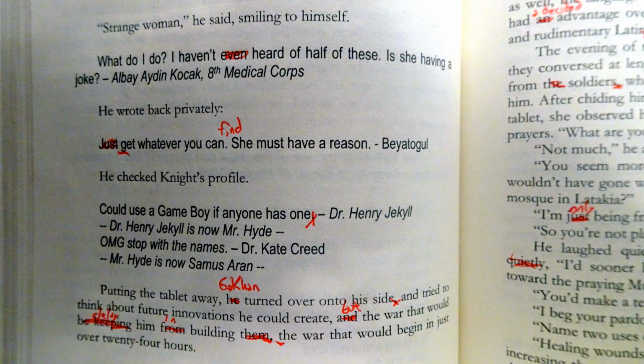So earlier in this book, just a few pages before this, Trevor has his username as Enrique Claudine, which is a reference to Phantom of the Opera, which is a reference to Egyptian Demise. But anyway, then he changes his name because Kate complains to him. She says, change your name, Trevor. So he changes it to Dr. Henry Jekyll. I do that because Kate has her name as Dr. Kate Creed, and they kind of argue about that because Trevor's like, why do you have to put Dr. Kate Creed? Why can't you just say Kate Creed?